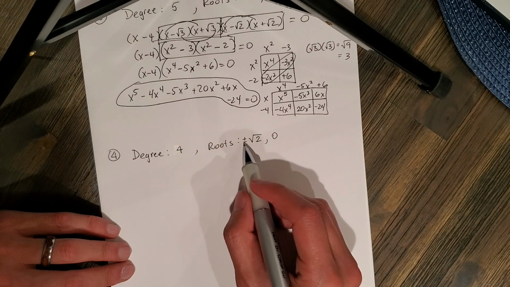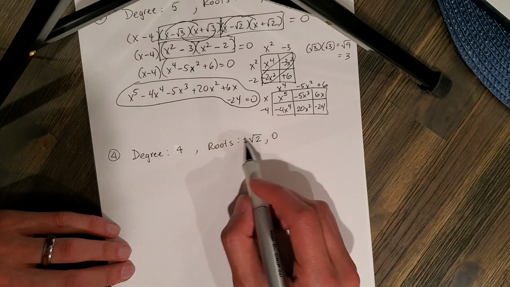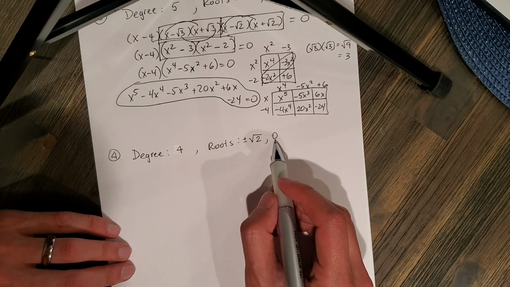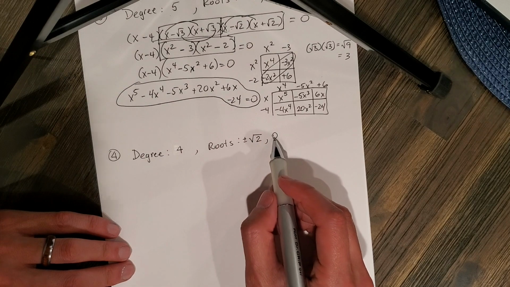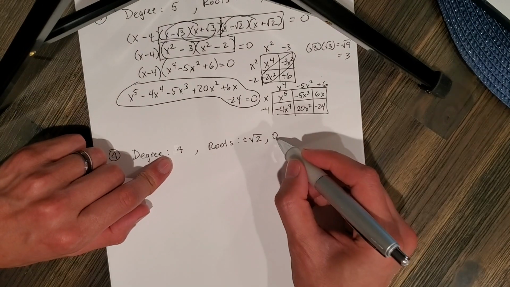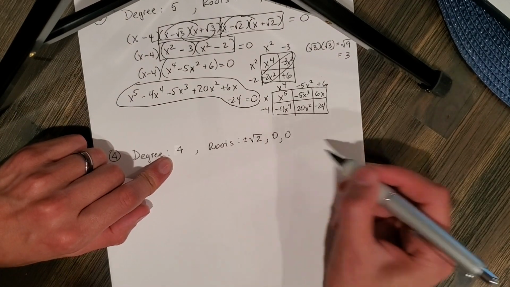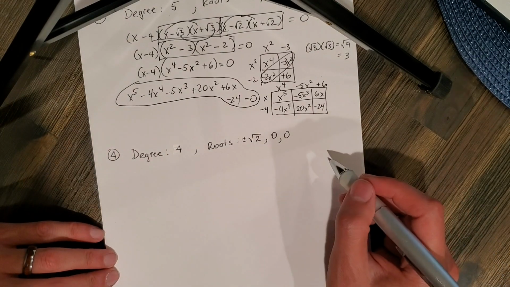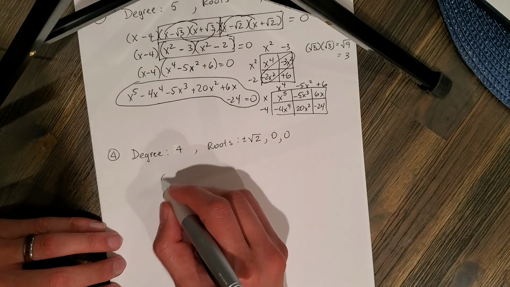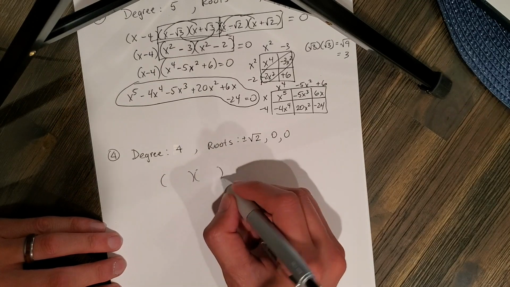Notice here, this one came in its pairs, so we're not missing anything here. So that means this one here is the one that's missing something. Now, notice here, we have 1, 2, 3. So if it's a degree 4, that means this one repeats also. It repeats again. Okay? So those are my 4 solutions. And so I'm going to put 4 parentheses, right?